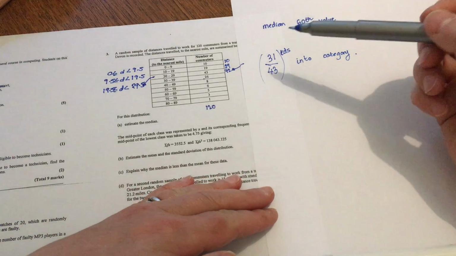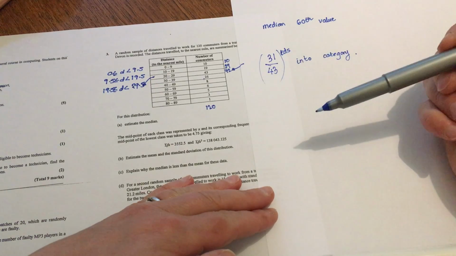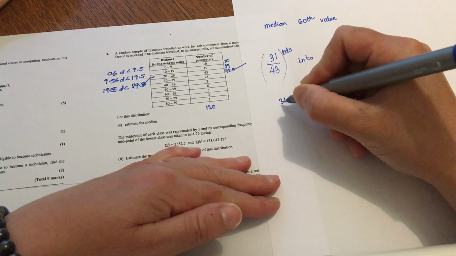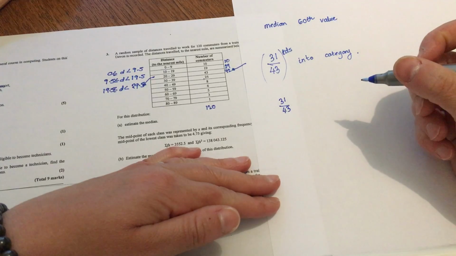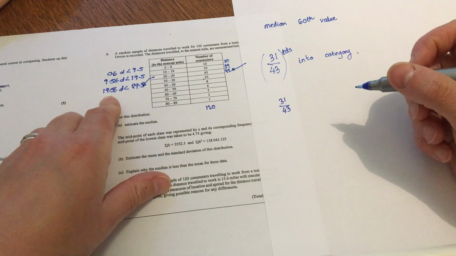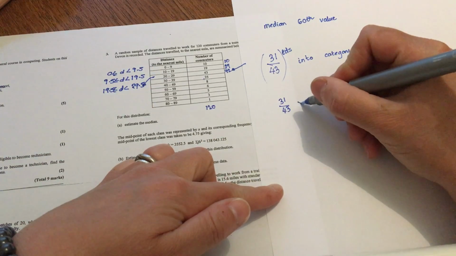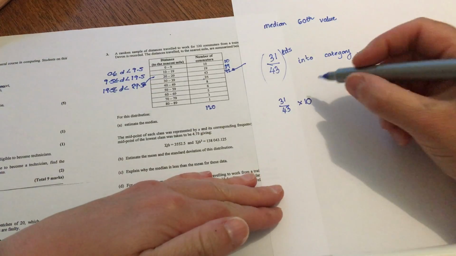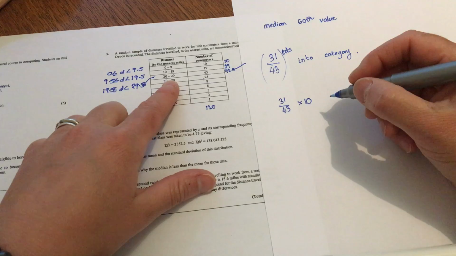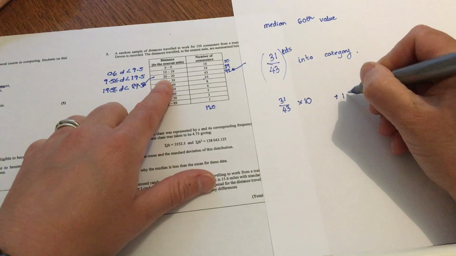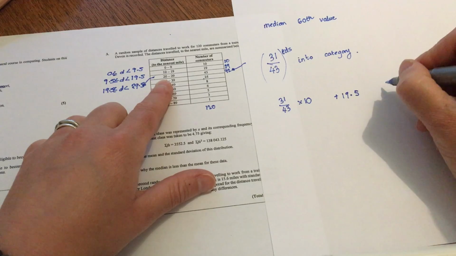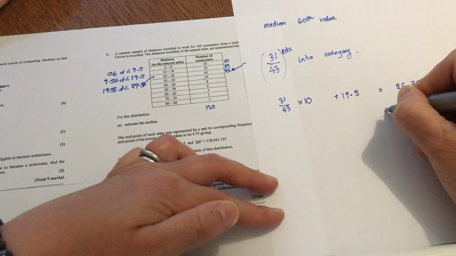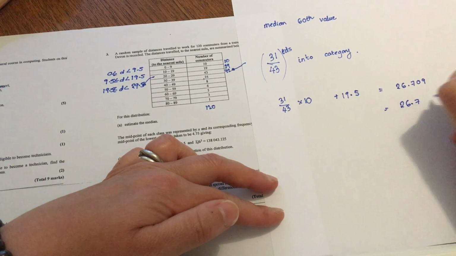So we've gone back to this. I know to find the median, I need to go 31 43rds into that category, the 20 to 29 category. That's the proportion I need to go into it. The category is from 19.5 to 29.5, so it's 10 wide. That will tell me how far into that boundary I need to go, but the boundary doesn't start at 0, it starts at 19.5, so I then need to add on my starting point of 19.5. And when we work that out, we get 26.709, so the median would be 26.7 to 3 significant figures.